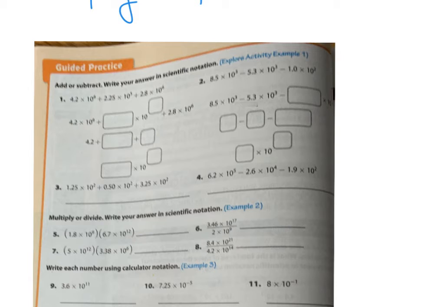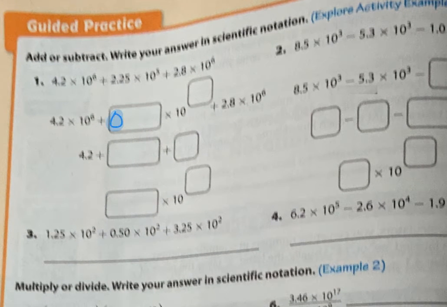Okay, so on the first ones it says to add or subtract and write your answer in scientific notation. So we have 4.2 times 10 to the 6th plus 2.25 times 10 to the 5th and 2.8 times 10 to the 6th. So your 4.2 times 10 to the 6th will stay the same. This will become 0.225 times 10 to the, if this became a smaller number, this exponent has to become bigger, so it's going to also be the 6th, right? Plus 2.8 times 10 to the 6th.